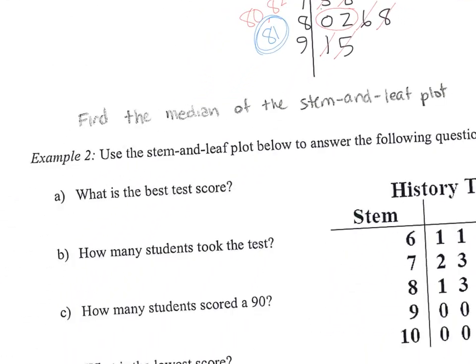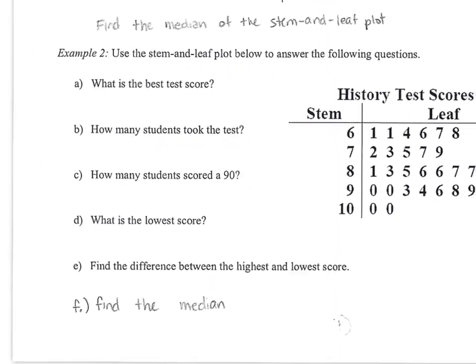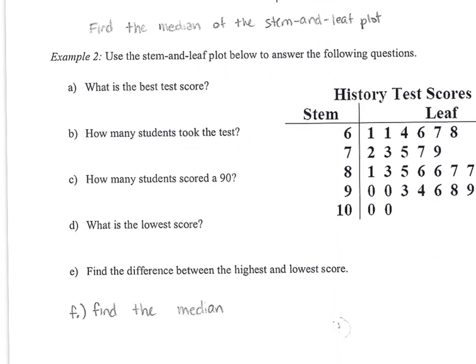So 81. And then use the stem and leaf plot below to answer the following questions. What is the highest score? The best test score is the highest score. So this is the 10 spot. 100 is the highest score.